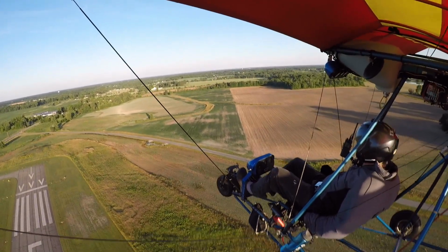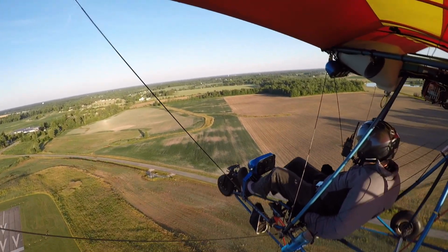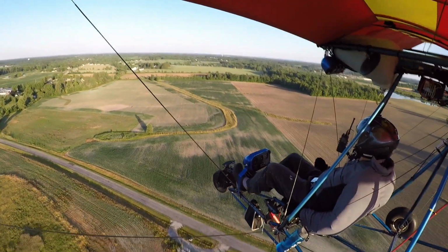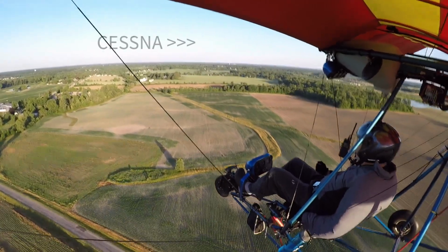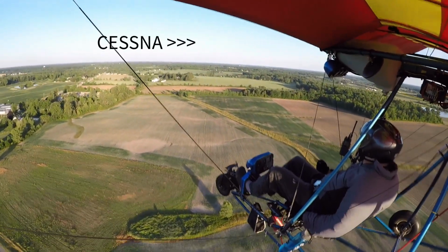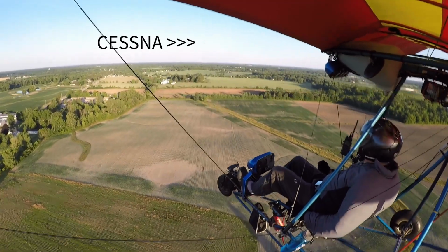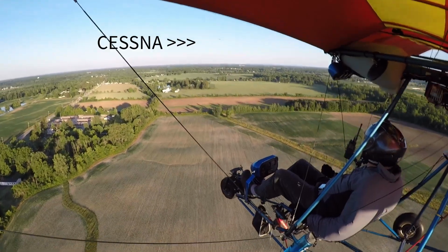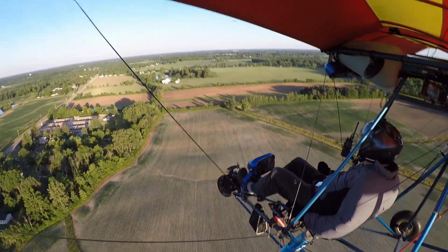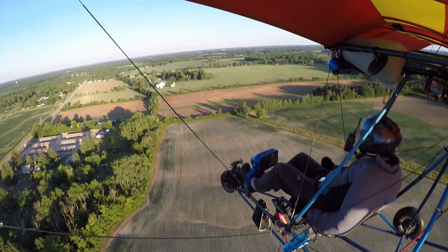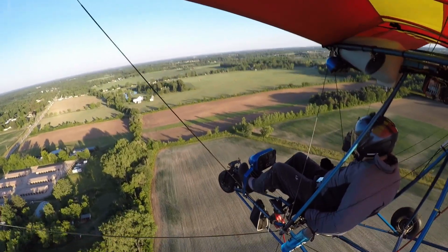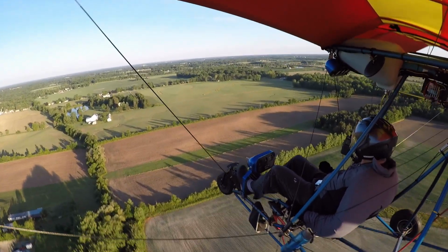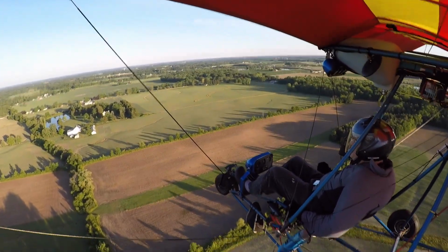Climbing to my usual 500-foot cruising altitude, I noticed a Cessna eastbound just above and to the right of my flight path. While keeping an eye on him, I saw another plane crossing my path going southbound. I decided to veer to the right a bit, just to give myself some extra room.